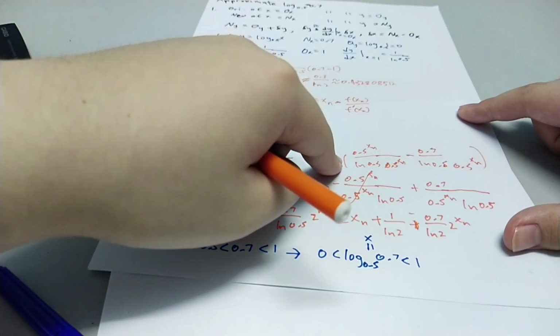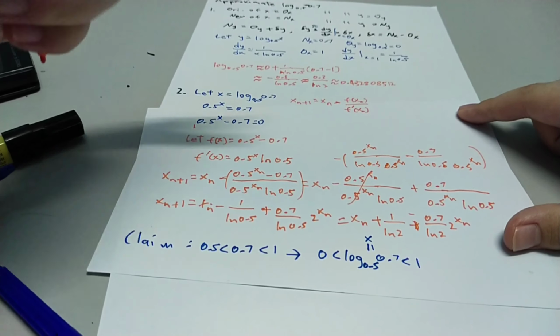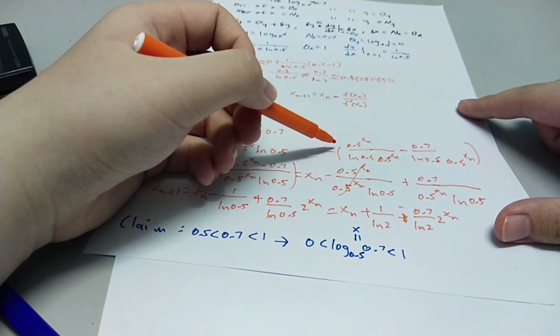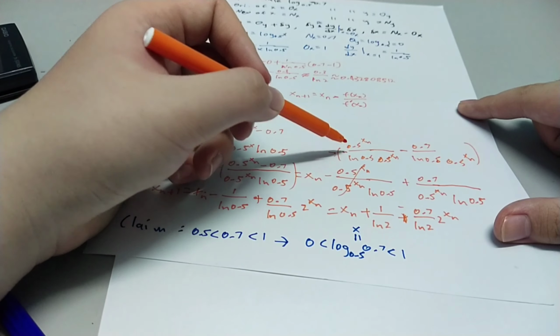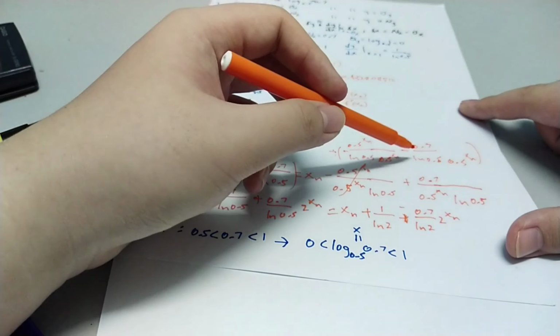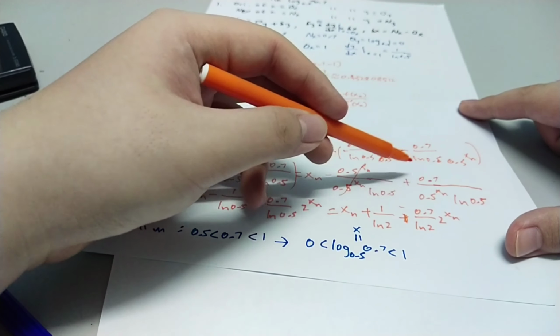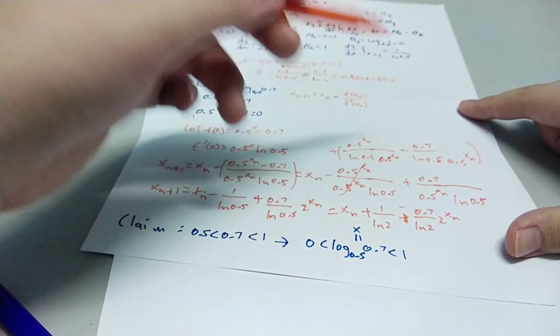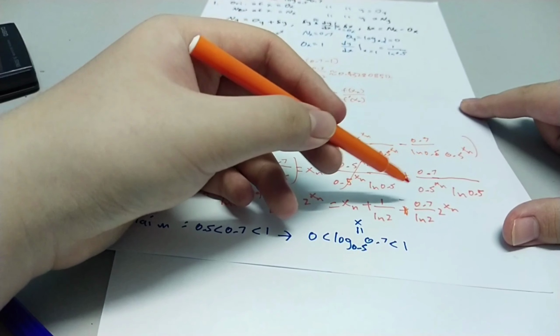I forgot to distribute the negative, and I'm sorry. So we distribute the negative sign. Negative distributes to here, we get minus. Negative distributes to here, negative becomes positive. So that's why we have positive. So here we should have plus, and if we simplify, we should get minus in the end.